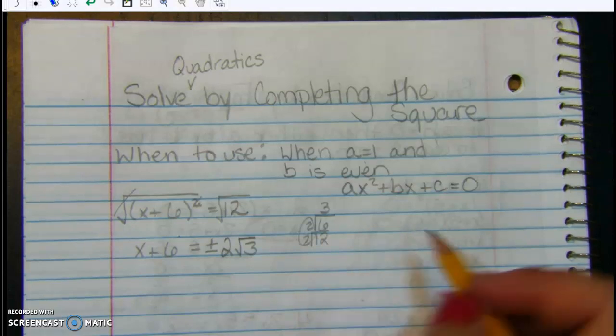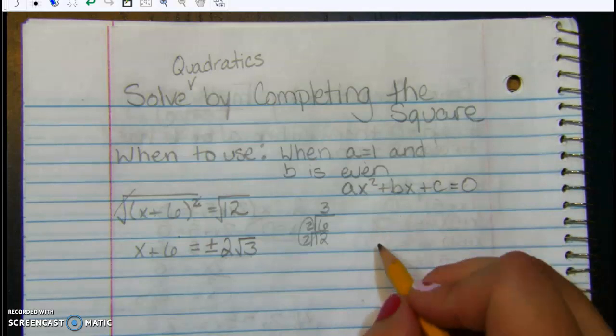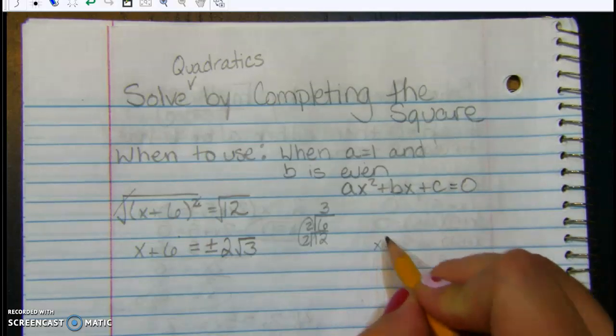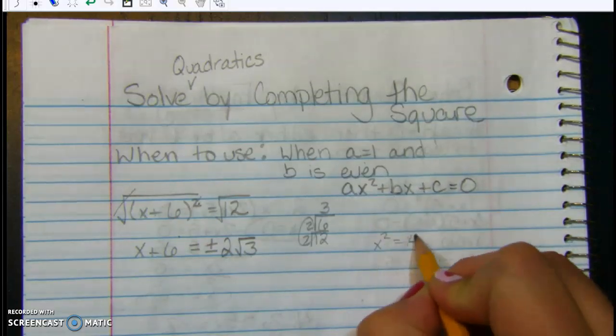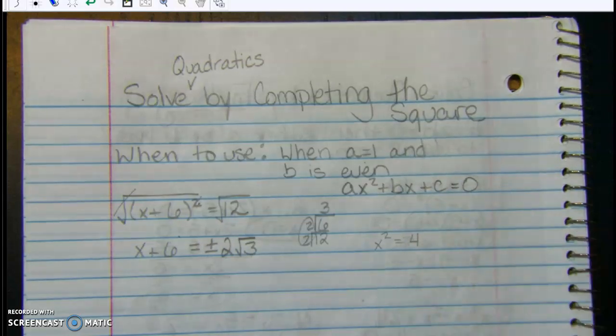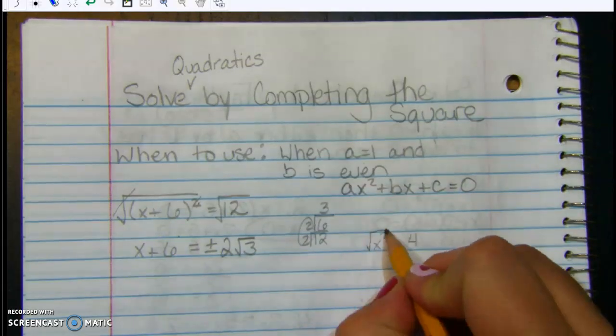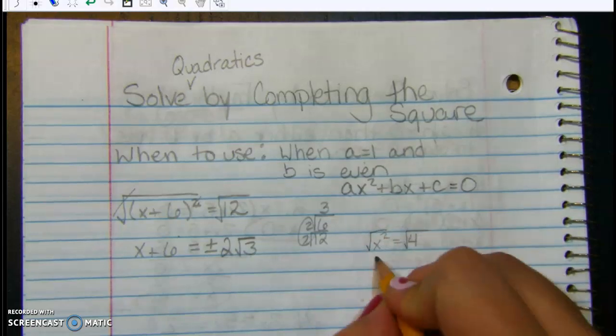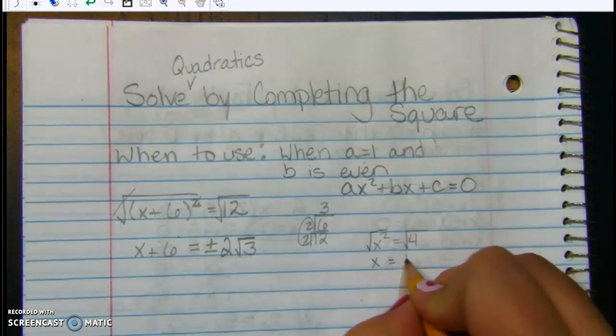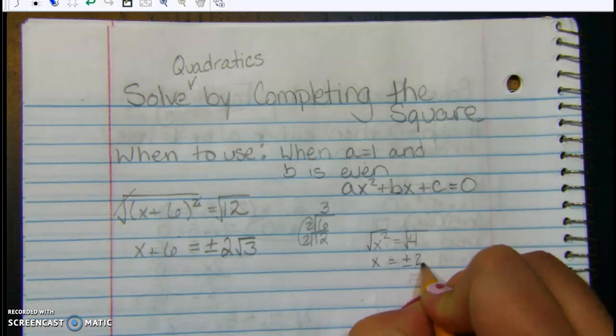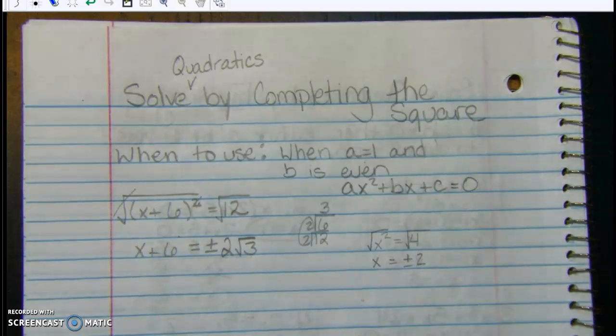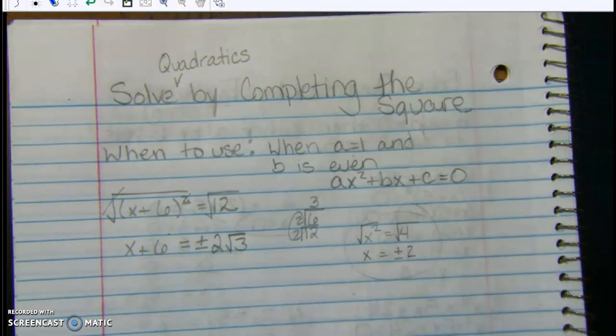And the reason that we do that is because if I have something squared equals 4, well, think about it. 2 squared equals 4, but negative 2 squared also equals 4. So when I go to square root, I can't automatically say that it was 2. I have to say that it was positive or negative 2. So this is sort of the reason behind it, but you should highlight that.